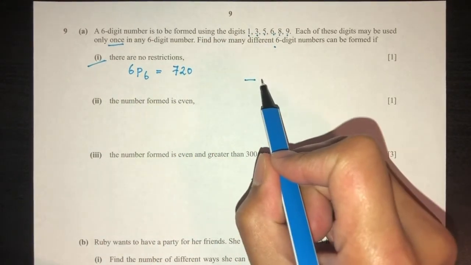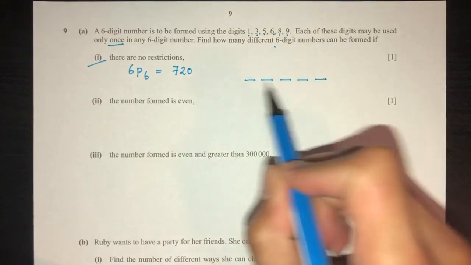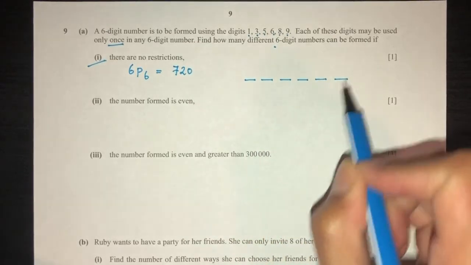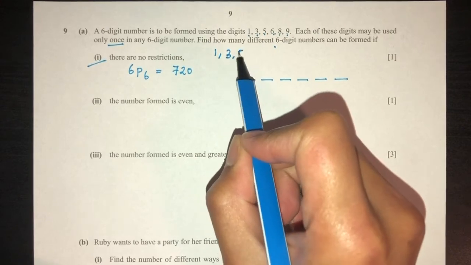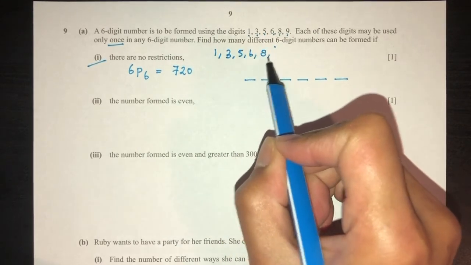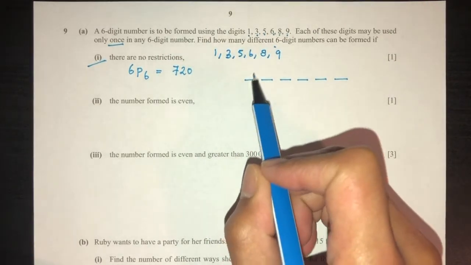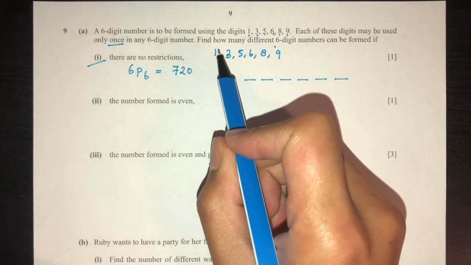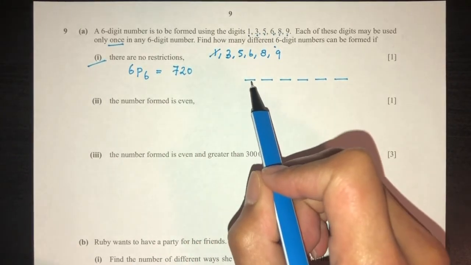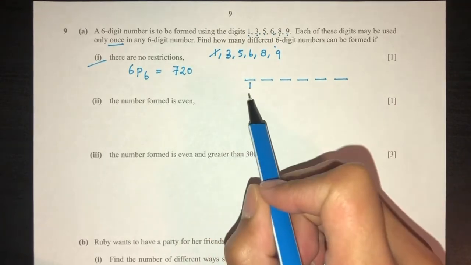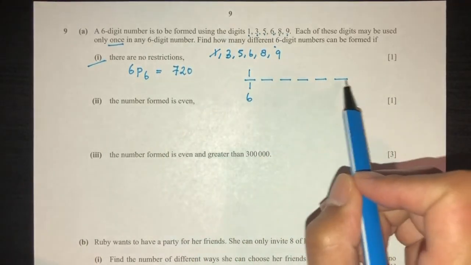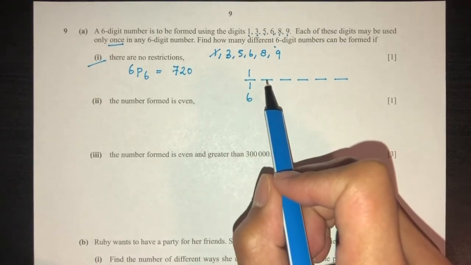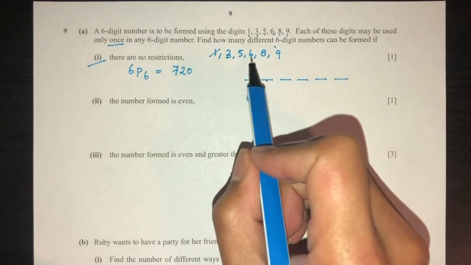So we have 1, 2, 3, 4, 5, 6. Now I have 1, 3, 5, 6, 8, 9. Now for the first spot, I can choose any number. Let's say I choose 1. So for the first spot, I have all this choice. Then we have 6 choices. Now for this space I have 1, 2, 3, 4, 5 choices.